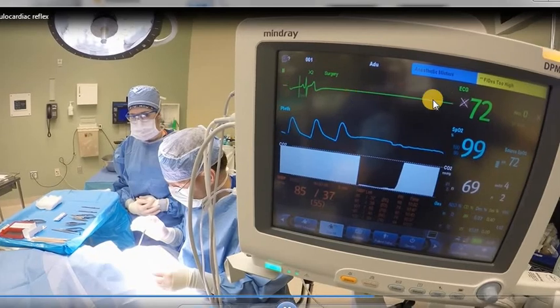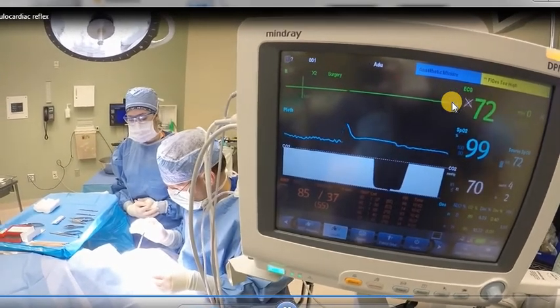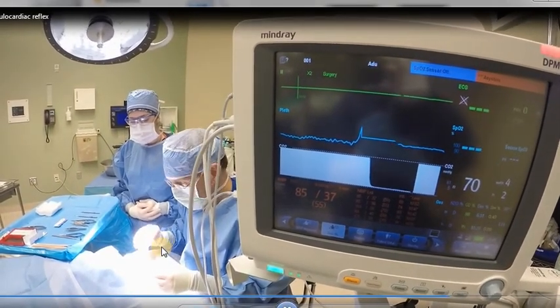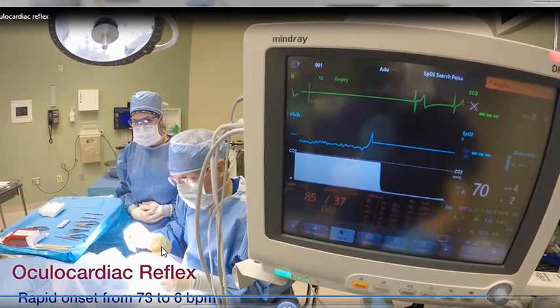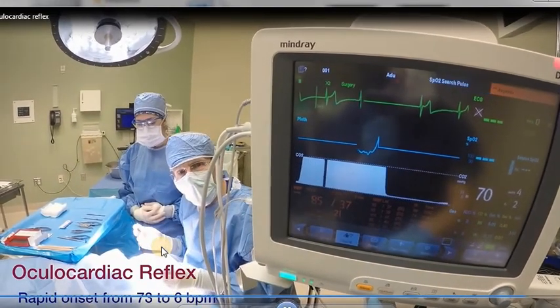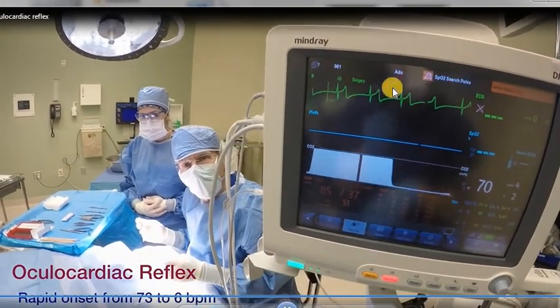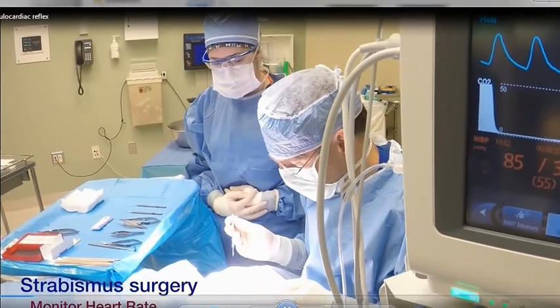Okay, you see, the doctor does nothing, just waits some seconds, and the heartbeat is totally flat for 10 seconds. Then it starts normally.